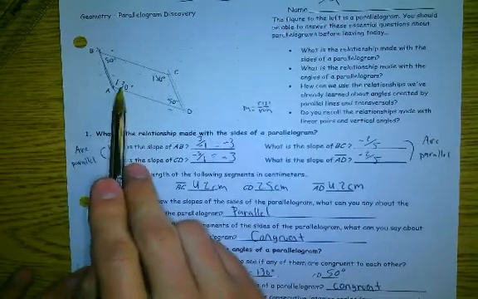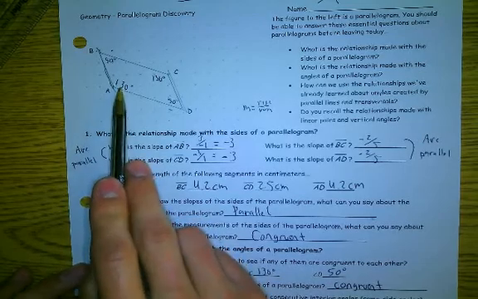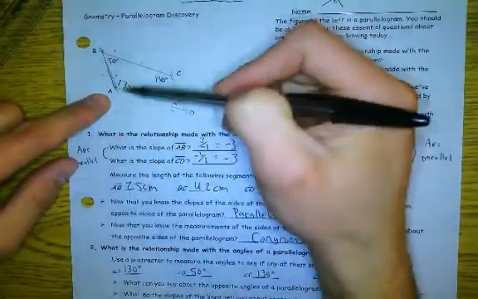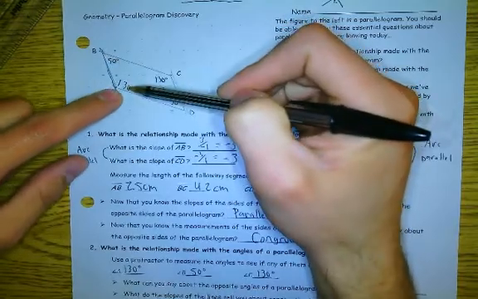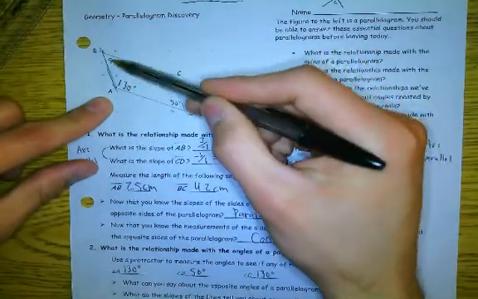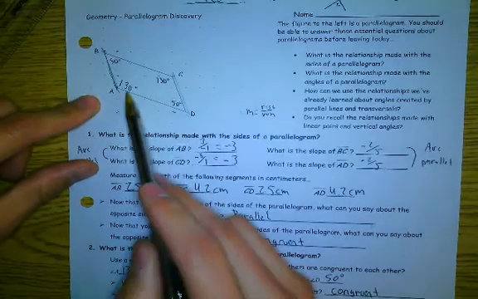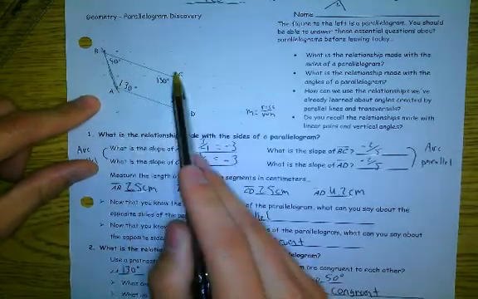So, angle A, can you tell me what would be a consecutive angle to angle A? Angle B, because it's right next to each other. Can anybody tell me another consecutive angle? D. So A and B are consecutive, A and D are consecutive. A and C are what?